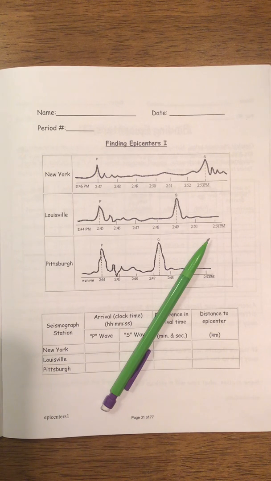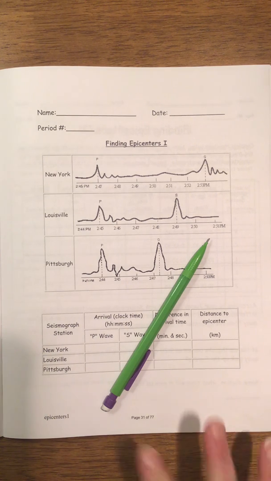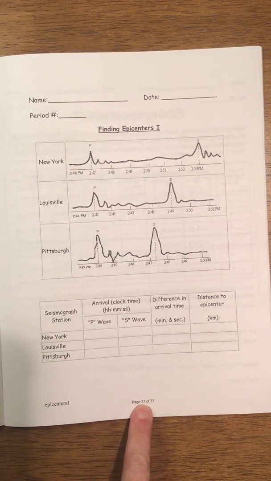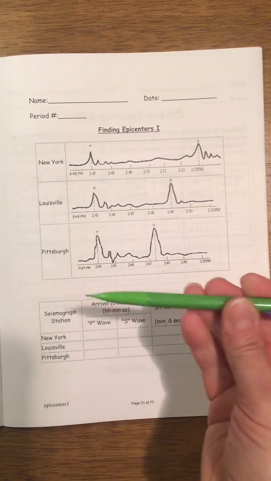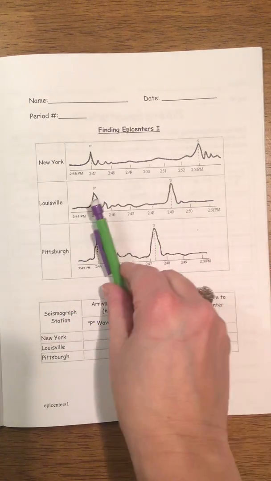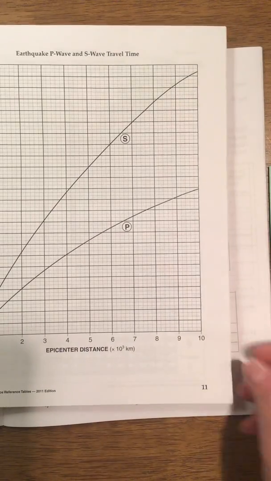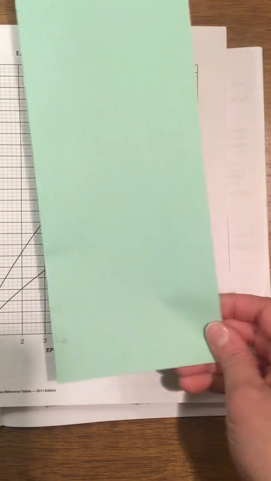Okay, everyone. So this is part 2 of plotting an epicenter, or how do we locate an earthquake's epicenter. And for this activity, you are going to need your notes pack, and we are going to start working on page 31. So open up to page 31. You're going to need a nice sharp pencil, either mechanical or wooden. You are going to need ESRT page 11. You are going to need a scrap piece of paper.